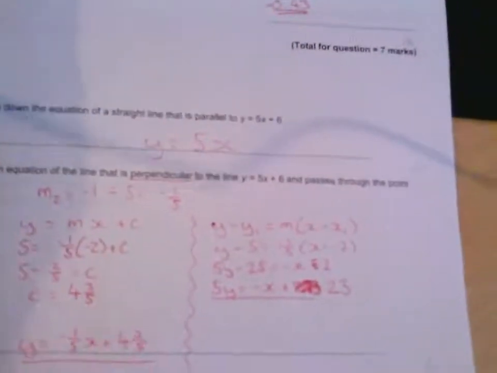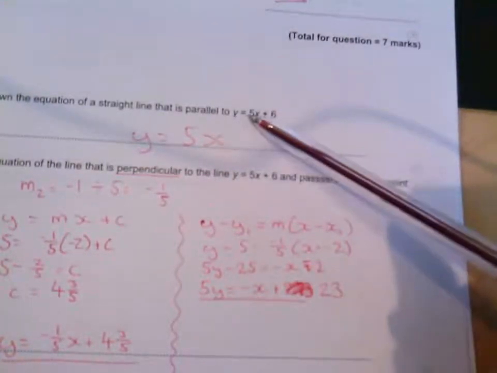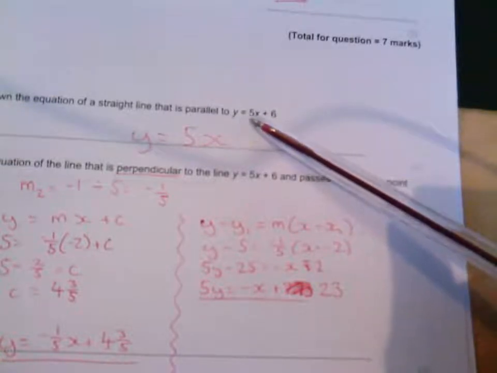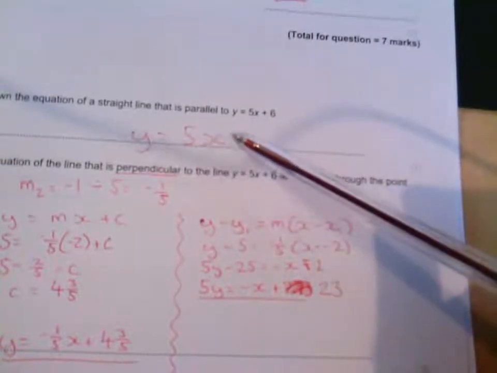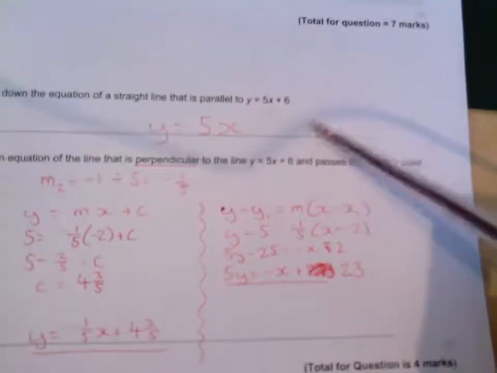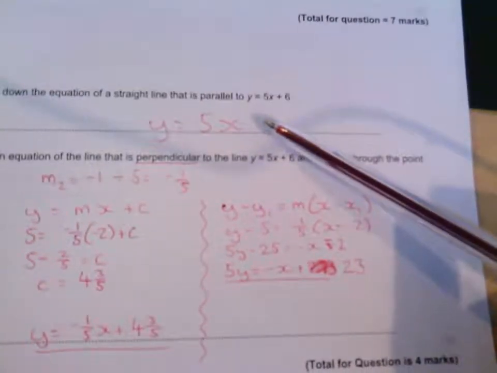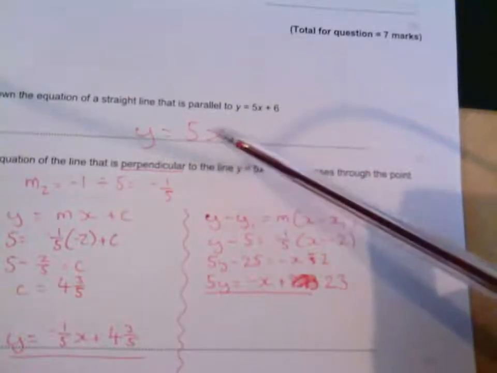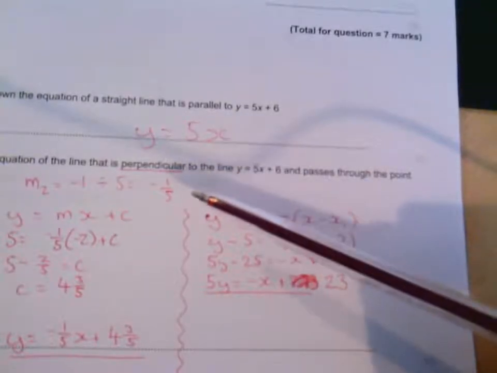Question 13. Part A was asking us to find the equation of a straight line, which is parallel to y equals 5x plus 6. Well, parallel lines have the same gradients, so it was y equals 5x plus or minus absolutely anything on the end, as long as it was only a number, no extra letters. Okay, I just went for y equals 5x, so I went for the one that passes straight through the origin.